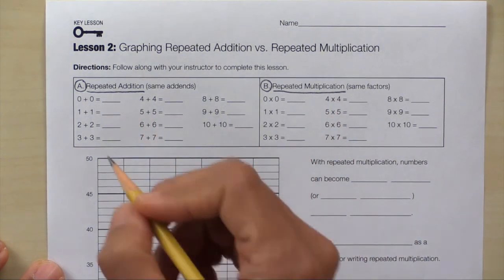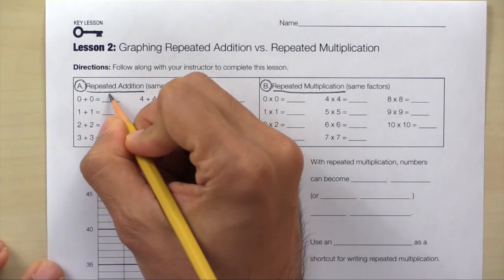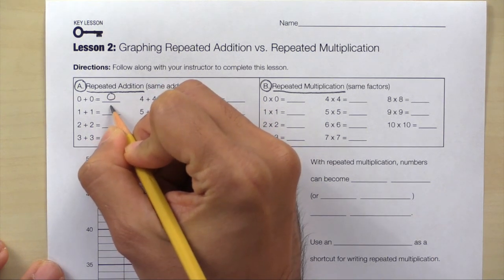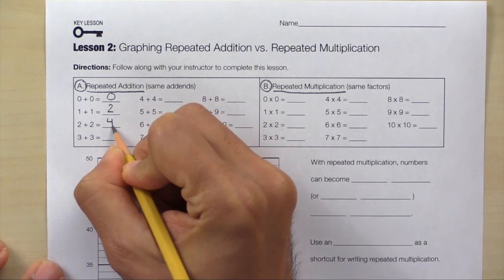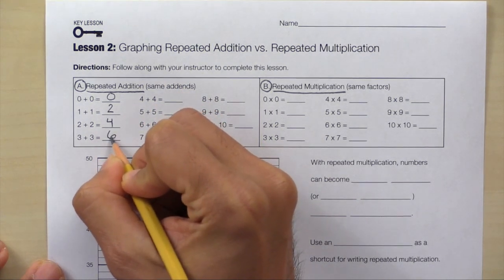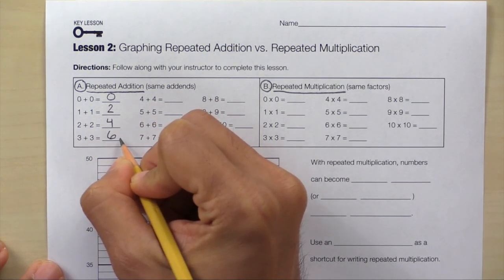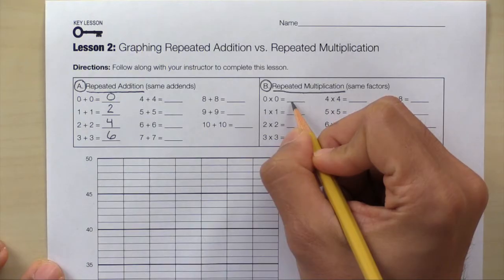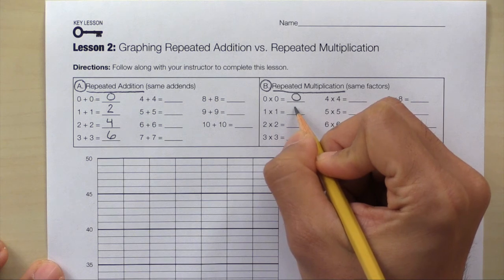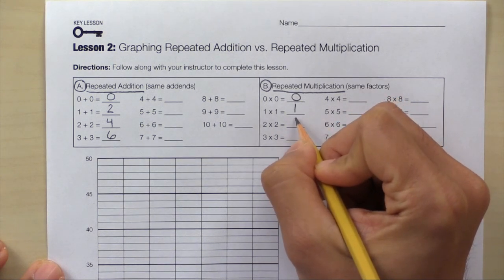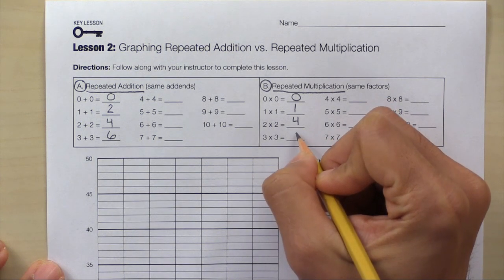So in box A, here we have 0 plus 0 equals 0, 1 plus 1 equals 2, 2 plus 2 equals 4, 3 plus 3 equals 6, and so on. Now let's try box B. Here, 0 times 0 equals 0, 1 times 1 equals 1, 2 times 2 equals 4, and 3 times 3 equals 9.